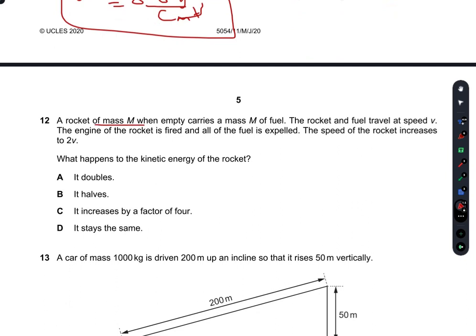A rocket of mass m, when empty, carries a mass m of fuel. So this rocket possesses only a mass m of fuel, and no other content in it. The rocket and the fuel travel at speed v. The engine of the rocket is fired. All of the fuel is expelled. The speed of the rocket increases to 2v. So what happens to the kinetic energy of the rocket?